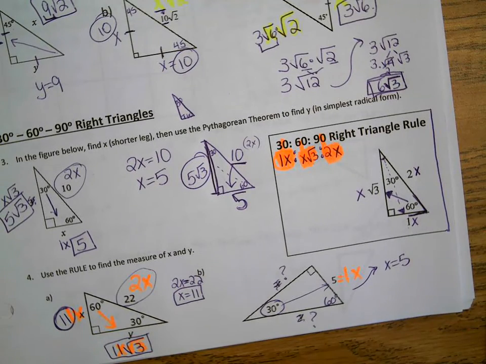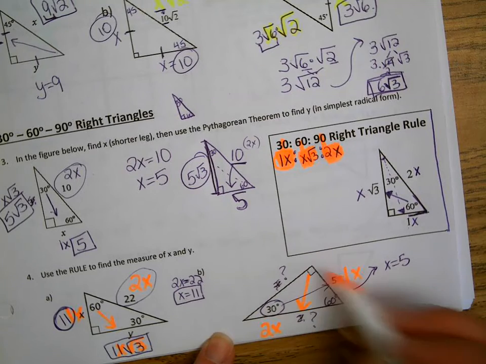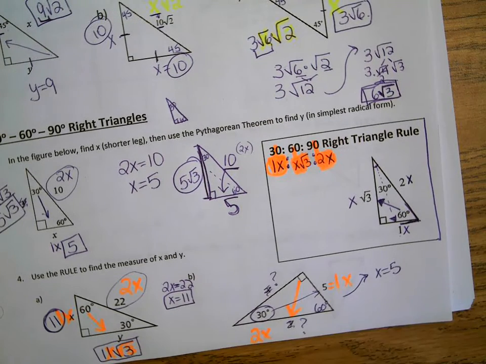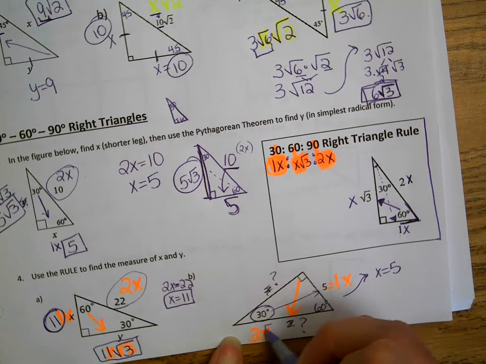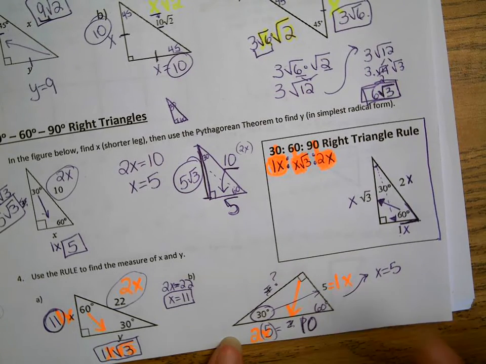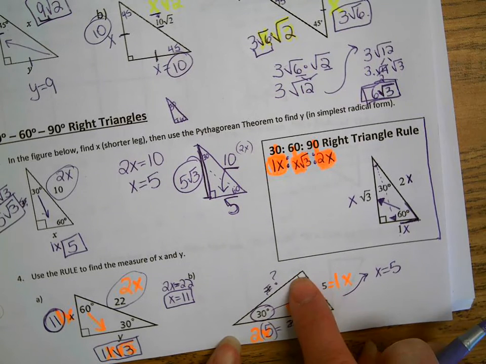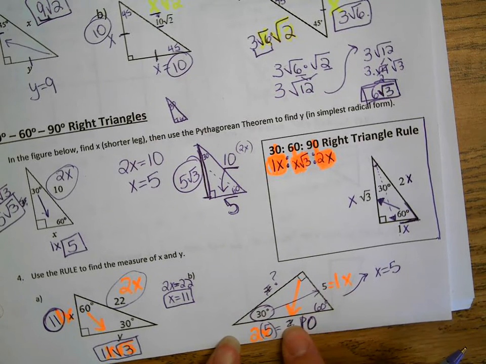Across from the 90-degree angle is going to be twice x. Well, twice times 5 is going to give me 10. So 2 times my 5 value is 10. So now I know this side. So again, I was given one measure. Knowing it's a 30, 60, 90 right triangle, if that's 5, this becomes 10.